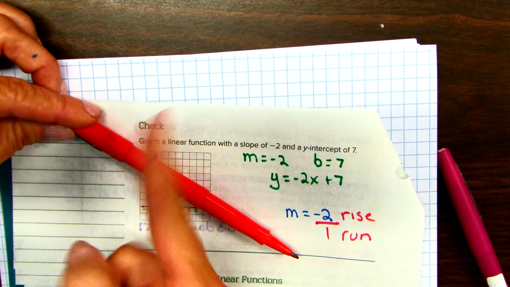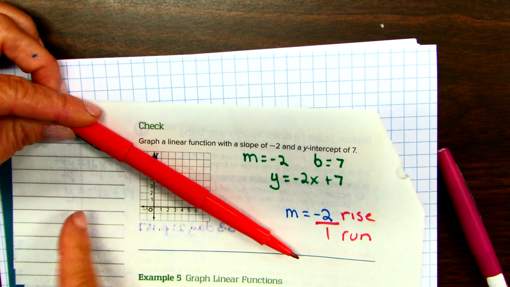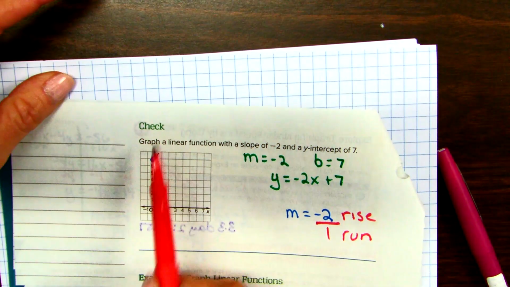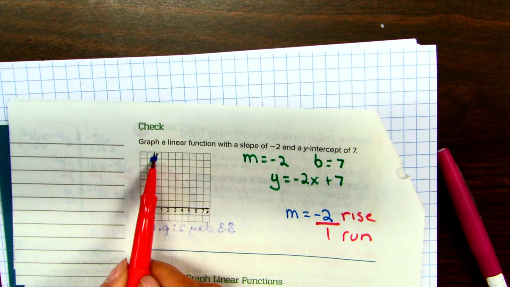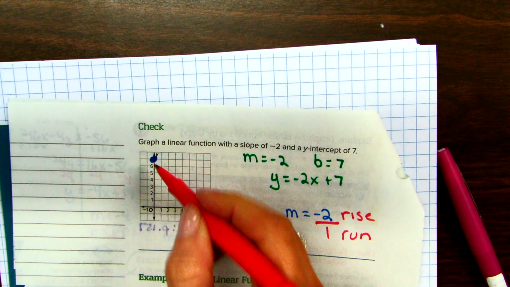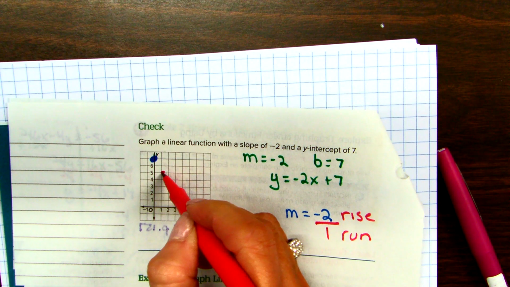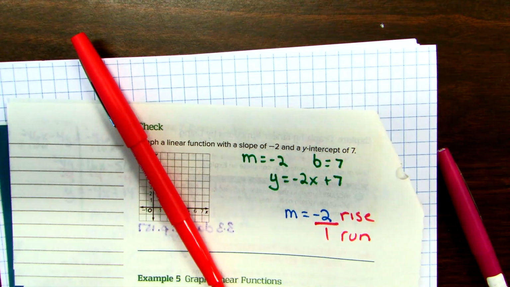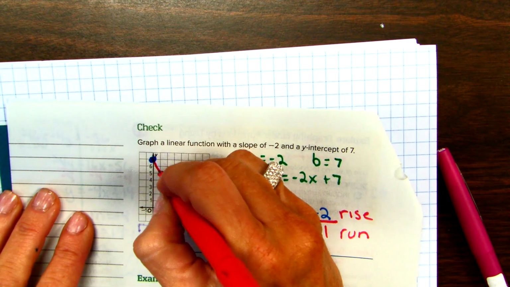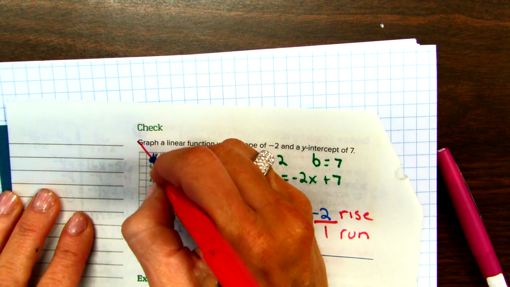But since this is like at the top of my coordinate plane, I'm probably just going to go down 2, right 1. That's it. Look, they line up to make a negative slope. 2 points, done. That's all I need to make a line.